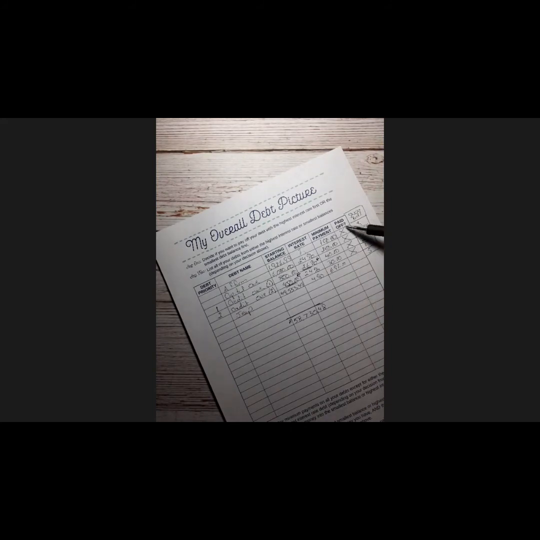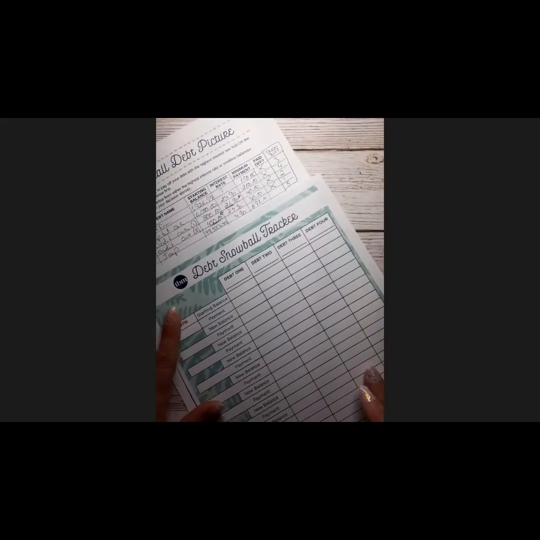So I have already paid all this off. The only thing I have left is my Jeep. I just got that December of 2020, so I have quite a ways to go. And then here's your Snowball debt tracker. Let's go with the snowball method, which is what I did.